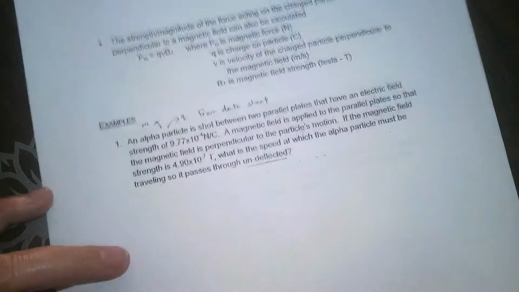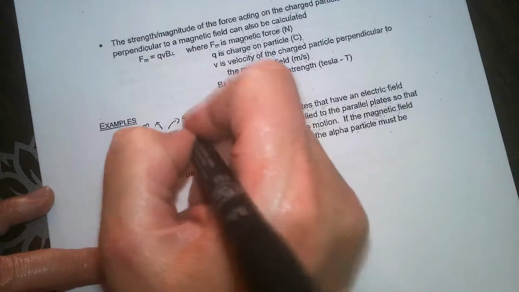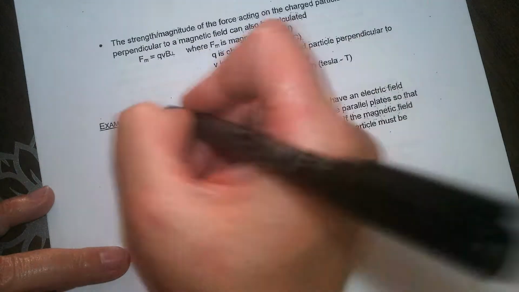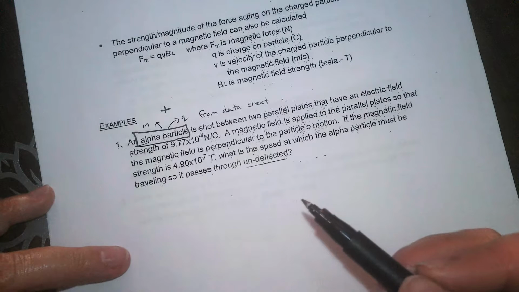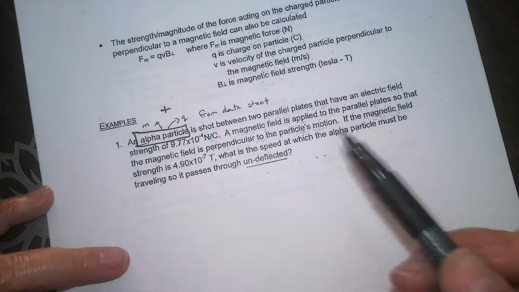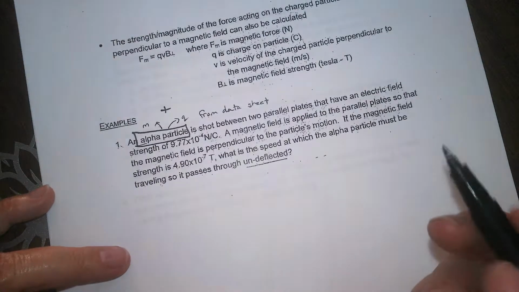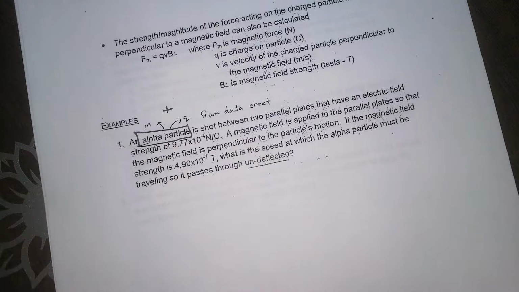So there's several key pieces in here. Alpha particle, we know that it's positive. We know its mass, 6.65 times 10 to the negative 27, I believe. Q is 3.2 times 10 to the negative 19 for an alpha particle. We know those pieces of information. They're on our data sheet.